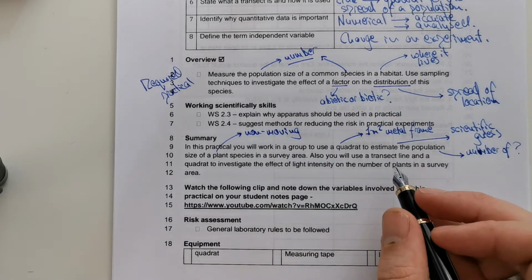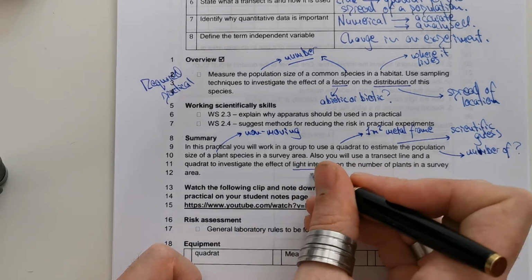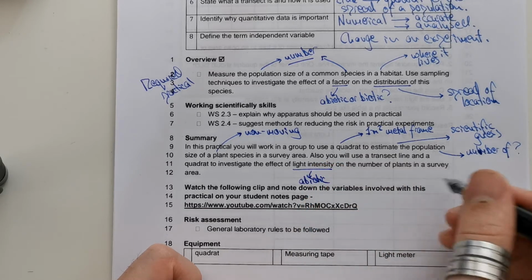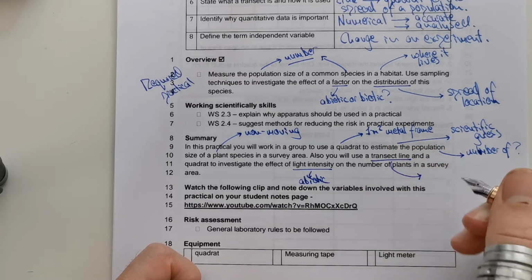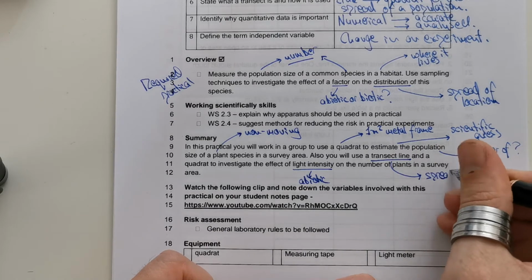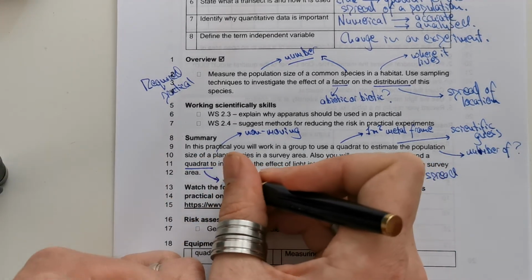Also, you'll use a transect line and a quadrat to investigate the effect of light intensity. Remember, light intensity is an abiotic factor because it's not living, on the number of plants in a survey area. Now, if it's a transect line, you would use it to measure the spread. And the quadrat is used to estimate the number.